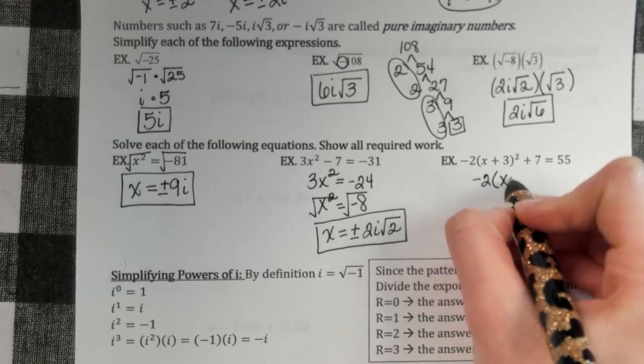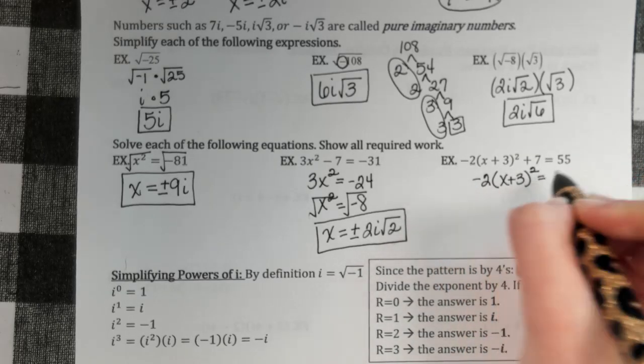Okay, so -2 times x plus 3 squared is equal to.